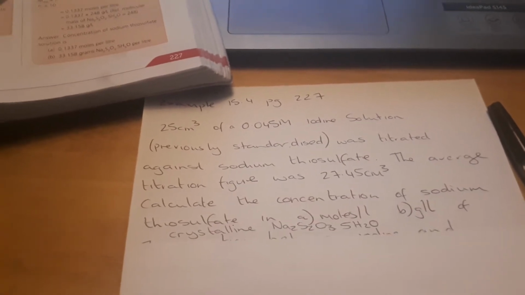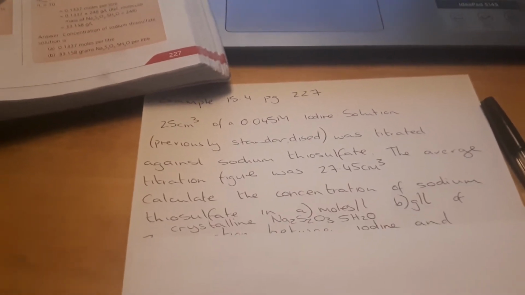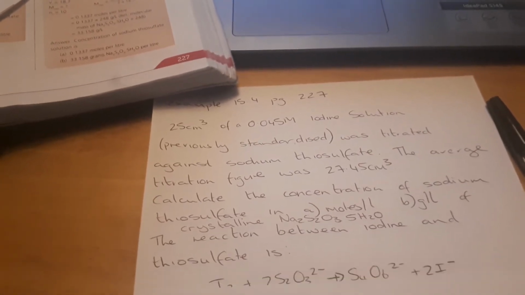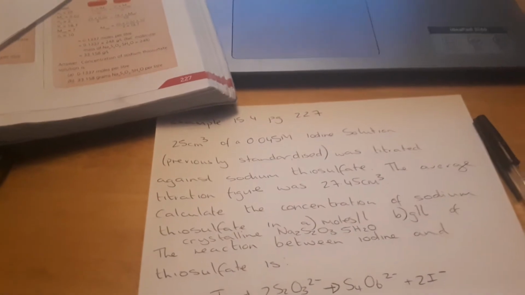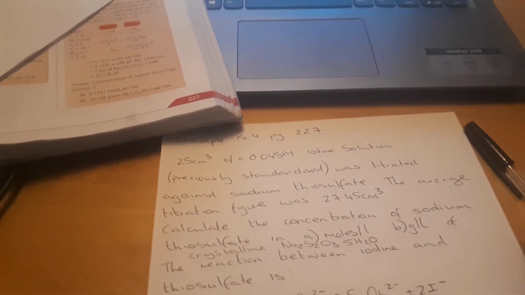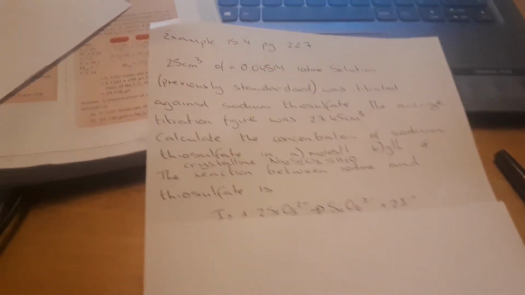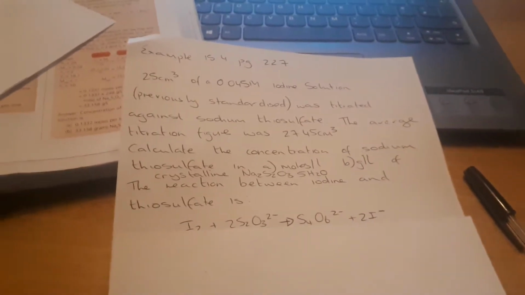We are asked to calculate the concentration of sodium thiosulfate in grams per litre and moles per litre of crystalline Na2S2O3·5H2O. The reaction between iodine and thiosulfate is this. Okay, so this is our balanced equation: I2 + 2S2O3 2- goes to S4O6 2- + 2I-.